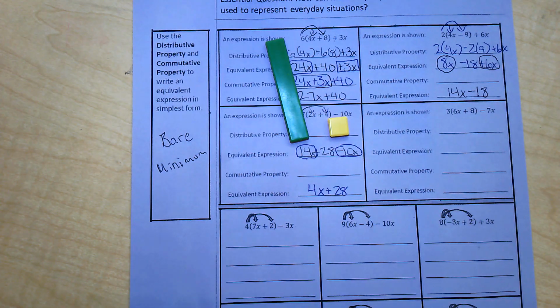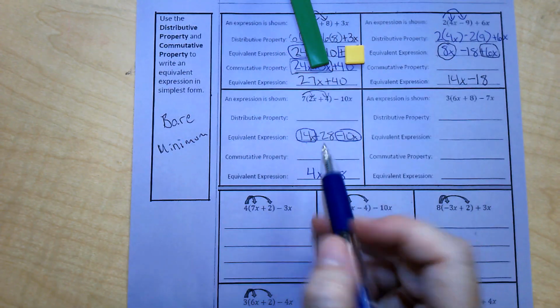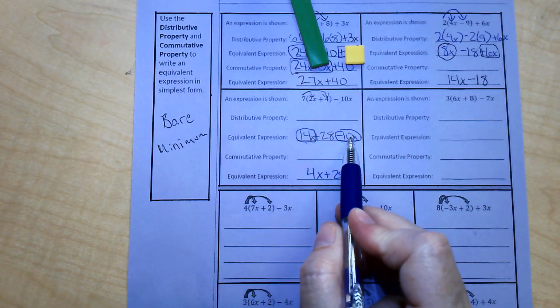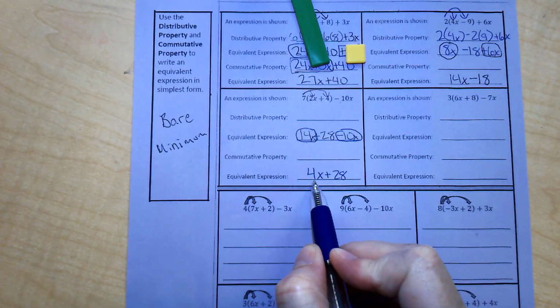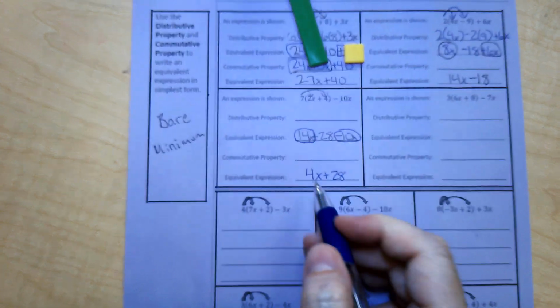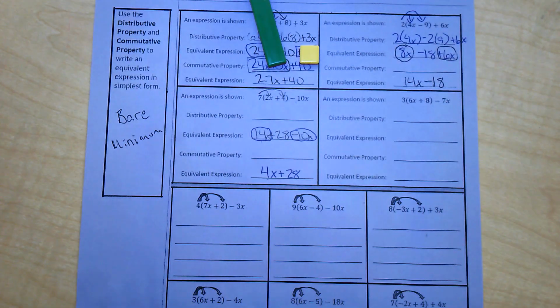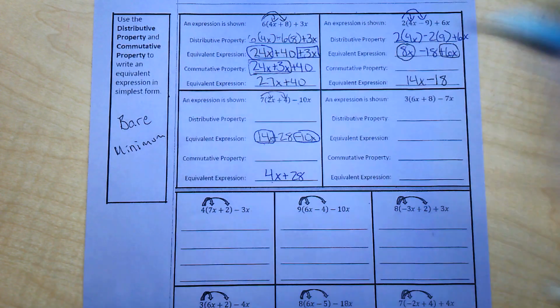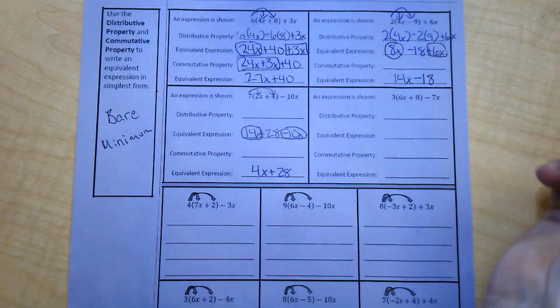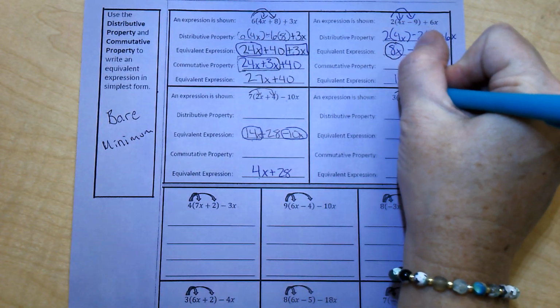No x, right? So we must see the distribution, and we must see the combination of like terms. That's your bare minimum. That's what we must see in order for us to accept your papers and for you to get credit. Okay, so we're going to do the rest of these with those 2 minimum steps.